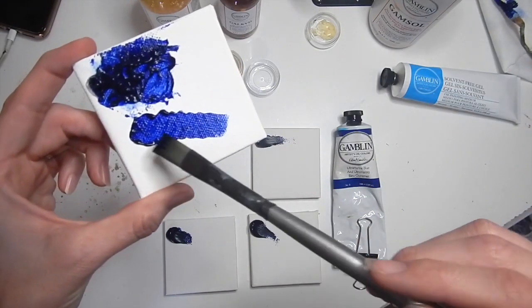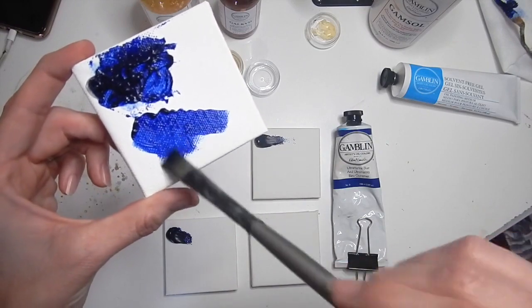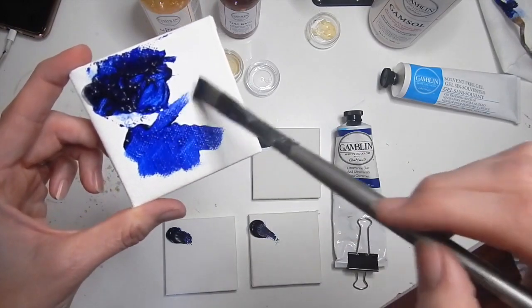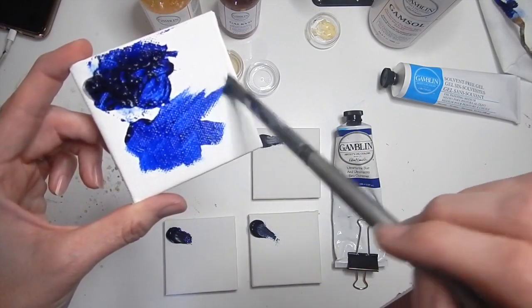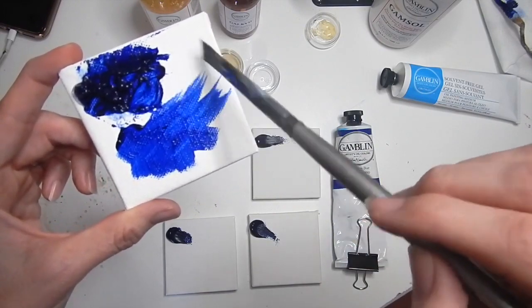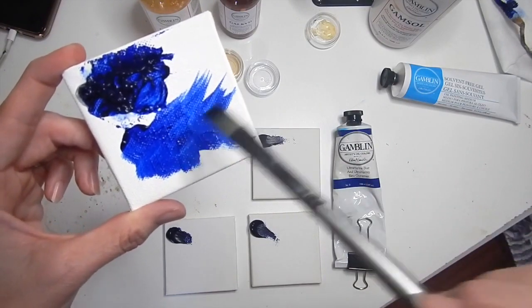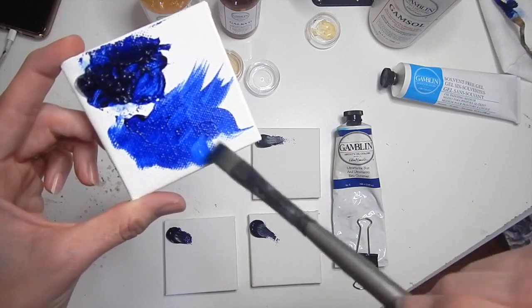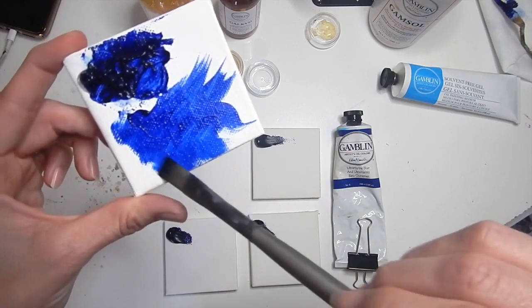It's so pretty. Like I said, it's pretty transparent, so it's going to take layer upon layer upon layer. And look how smooth it moves. It's like butter. Love Neo Megilp.